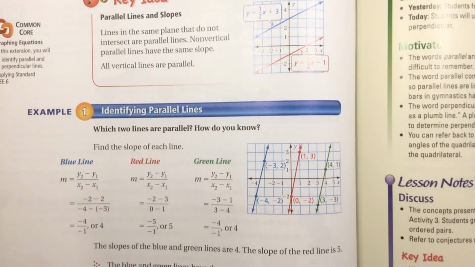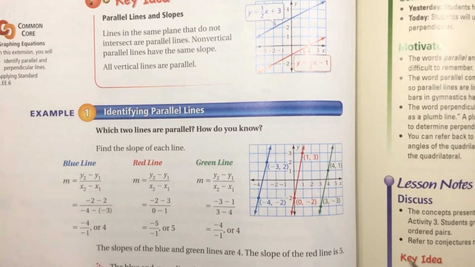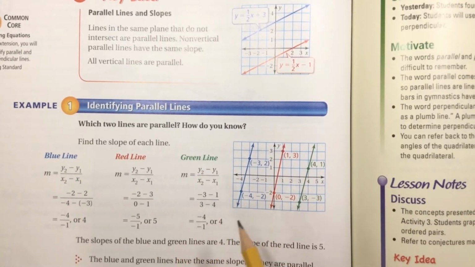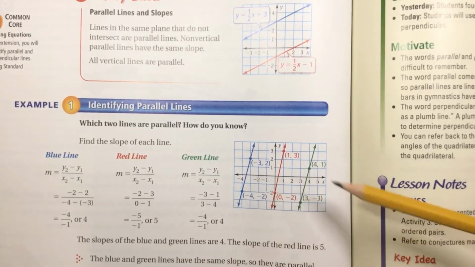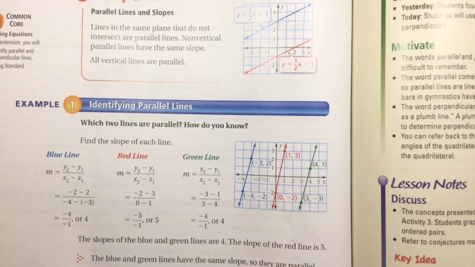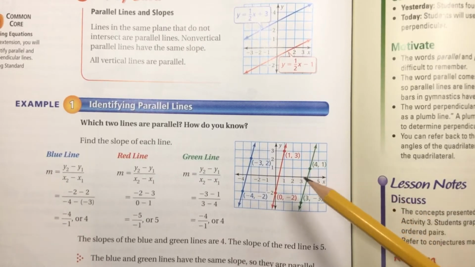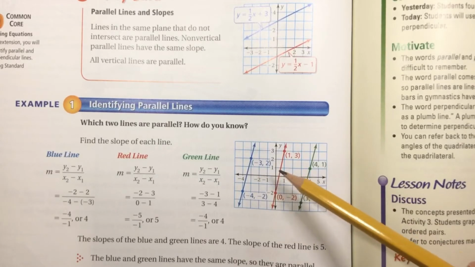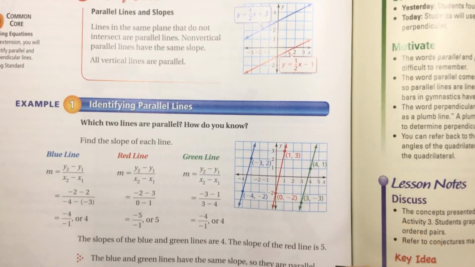So now let's look down here. Here's a problem. It says, which two lines are parallel and how do you know? So looking at these three lines, they all look parallel to me. They're not all parallel, but they look parallel. So what we have to do is just find the slope of each line, and two of them will have the same slope. Those two are the parallel lines.